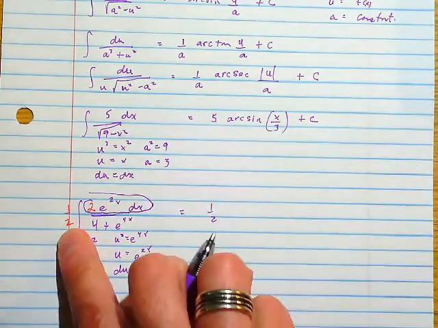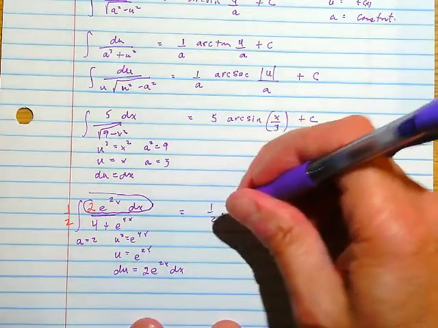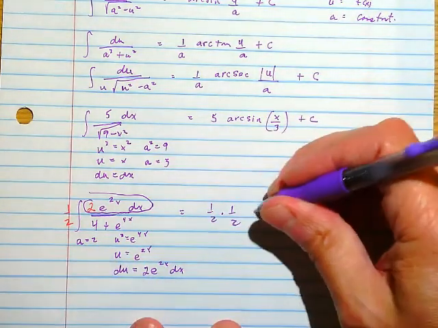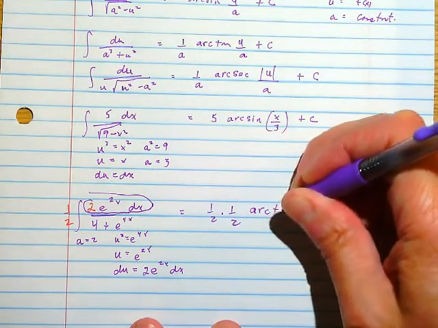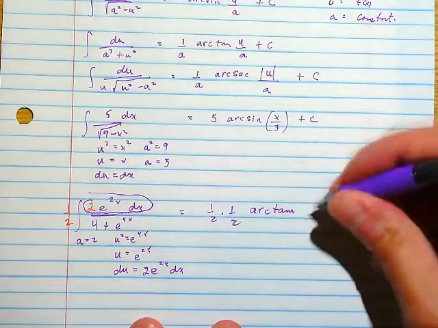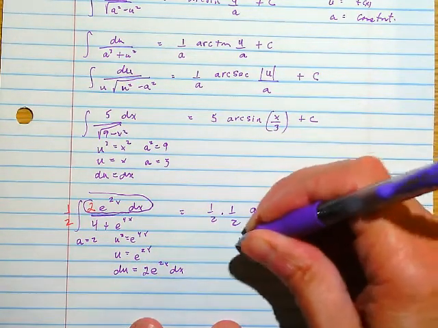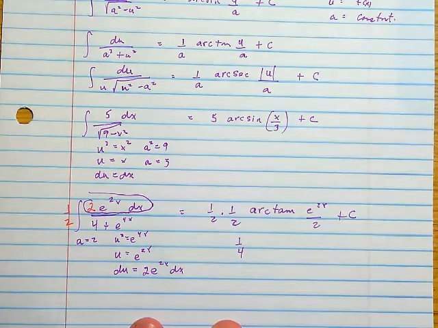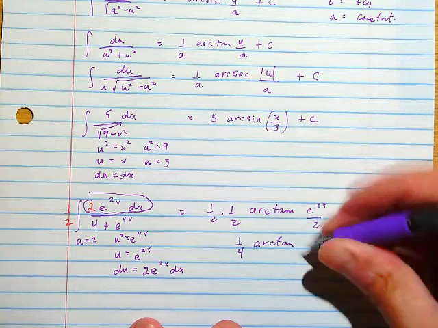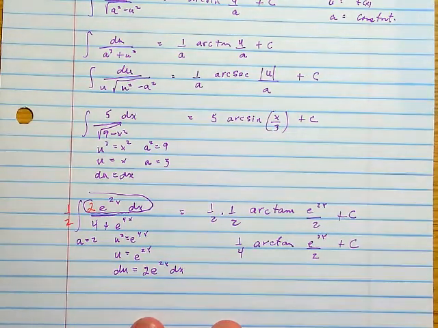1/2 from this 1/2 here. But oh yeah, we need 1 over a times 1 over a, which also happens to be 1 over 2, times arctan of u over a. E to the 2x over 2 plus c. You could simplify that to be 1/4 arctan e to the 2x over 2 plus c.